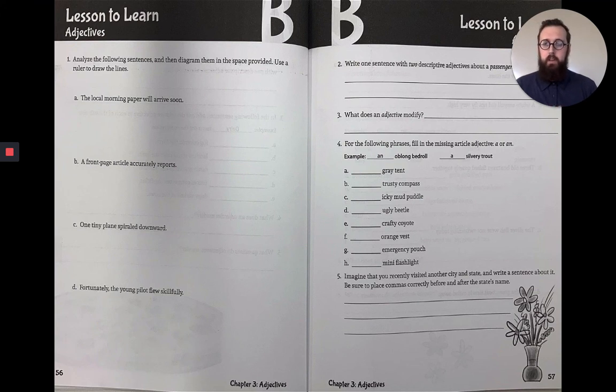B, a front page article accurately reports. So go ahead and analyze and diagram that one on your own. I will say a little hint for you. Front page, it has that hyphen. So that is kind of one word or phrase together. So you only have to label that as one. It doesn't need to be two. That's why there's the hyphen there. Front page is kind of one word.